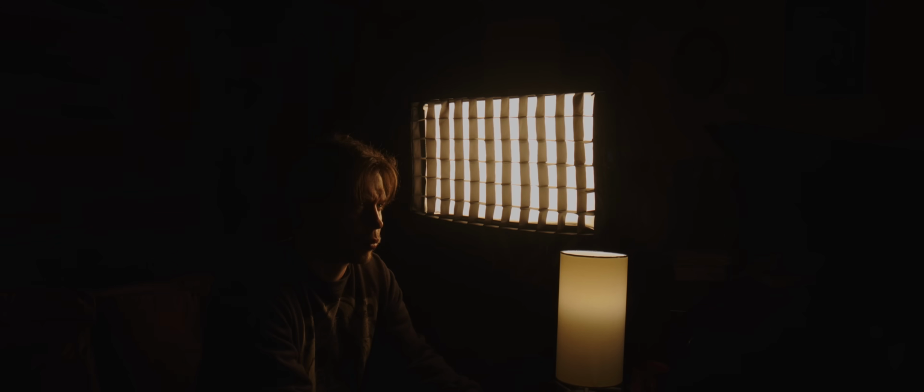Set to 2700 Kelvin. We need exposure and shape on the face, so we set up a Pavoslim 120C to the character's right, with its softbox and grid. Set to the same colour temperature as our bulb, at 2700 Kelvin.